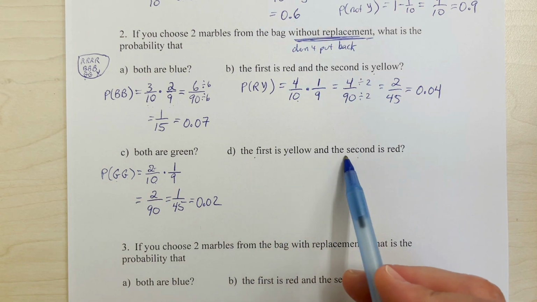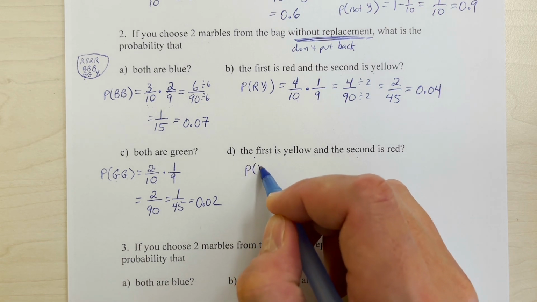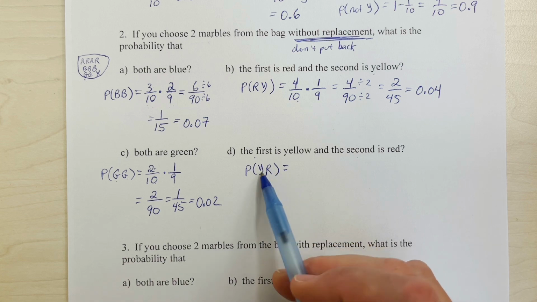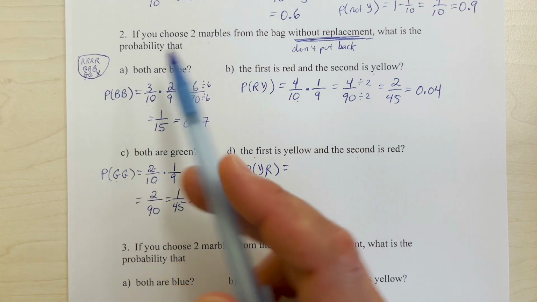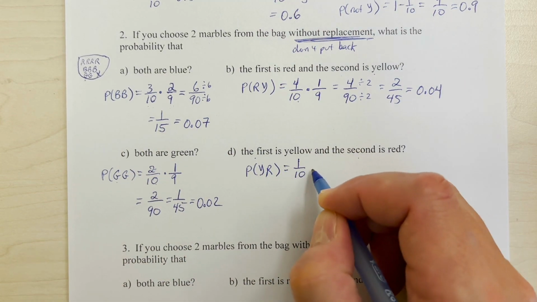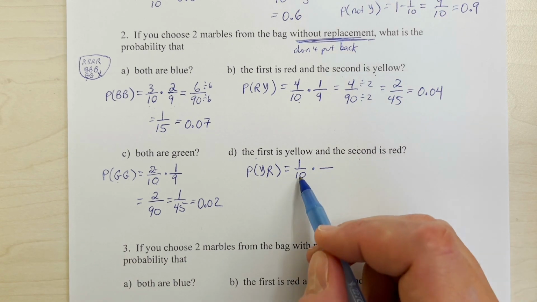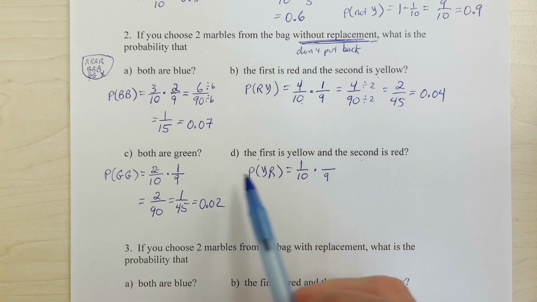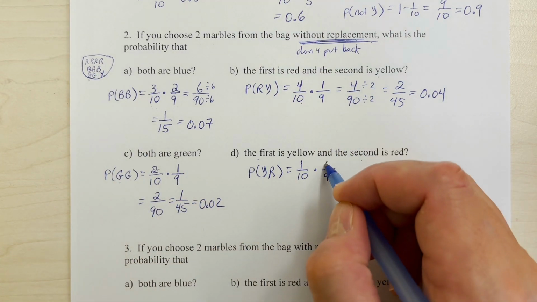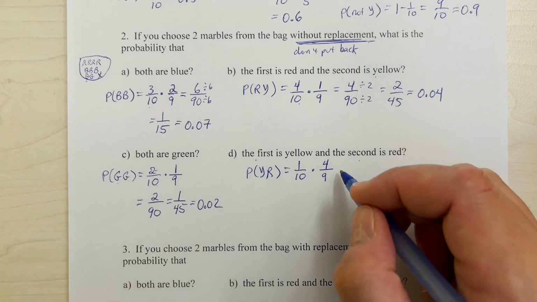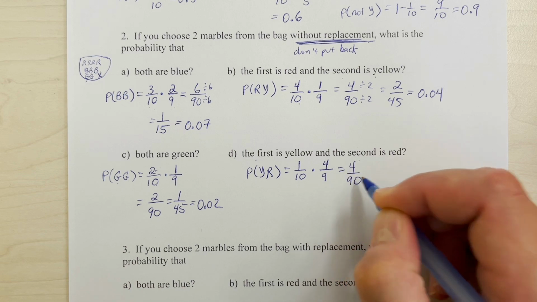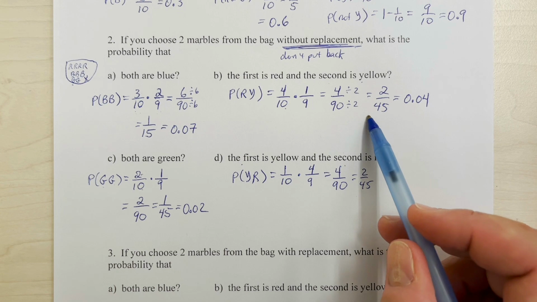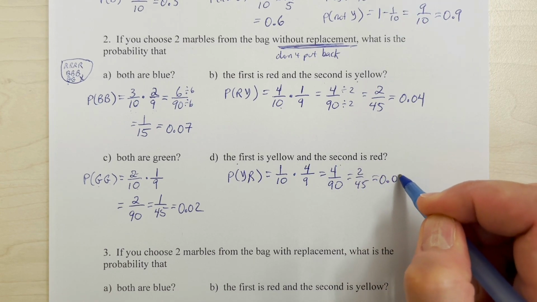The first is yellow, second red. So probability of yellow, and then we go red. So the yellow marble, we have 1 out of 10. All right, now we just chose a marble, so now we only have 9 left in the bag. Now we want red. Well, there's 4 reds still there, so 4 out of 9. We get 4 divided by 90, and we get 2 over 45. It's kind of like part B, which is 0.04.